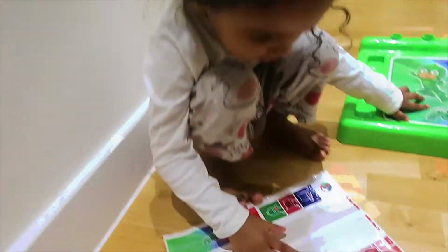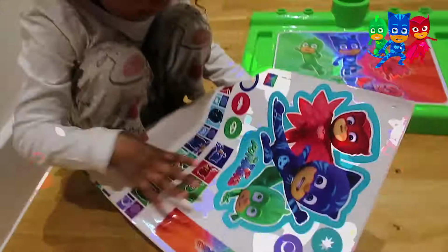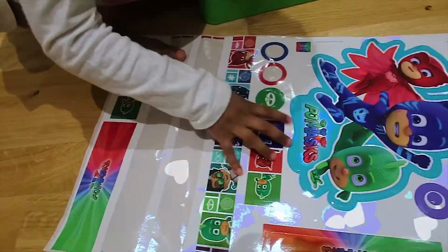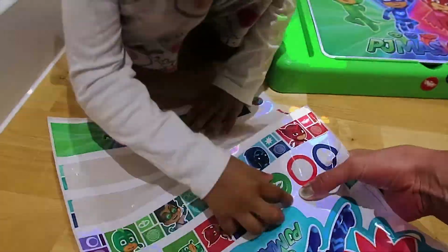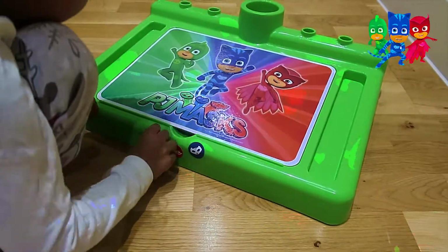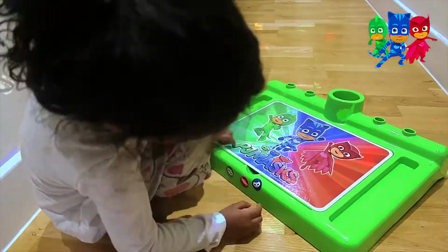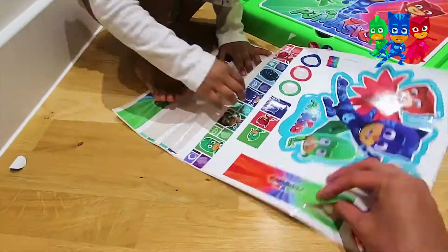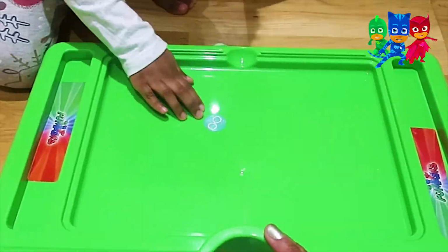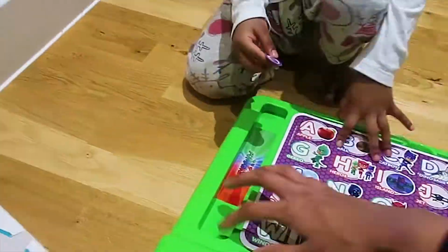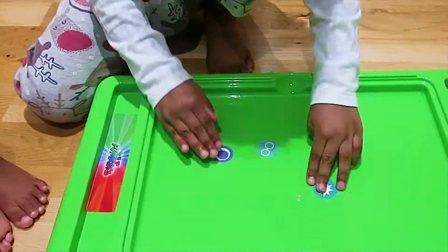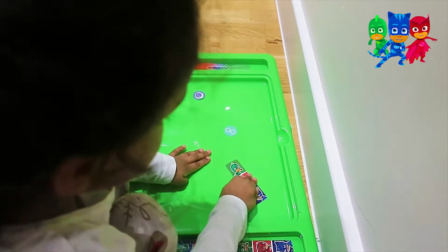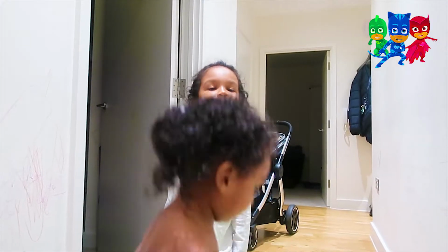Do you want to put more stickers on? Yes. Well done.